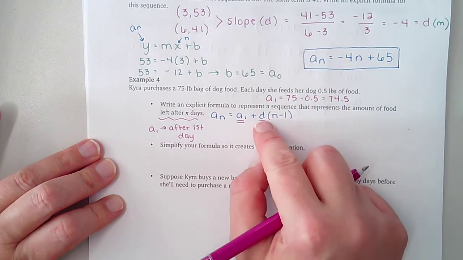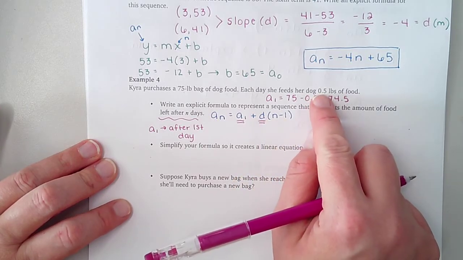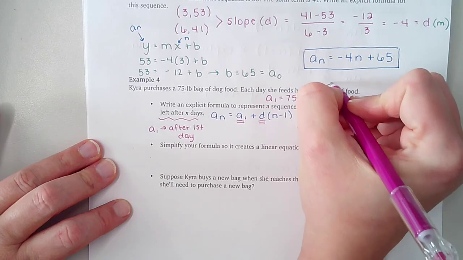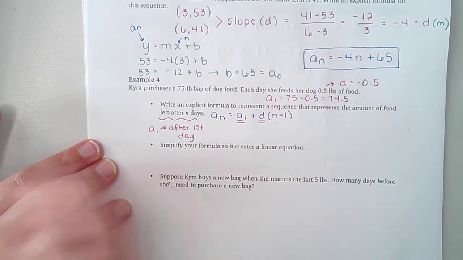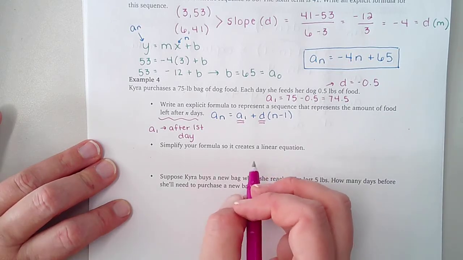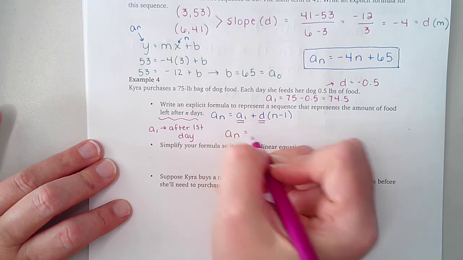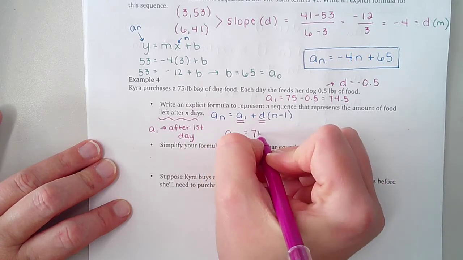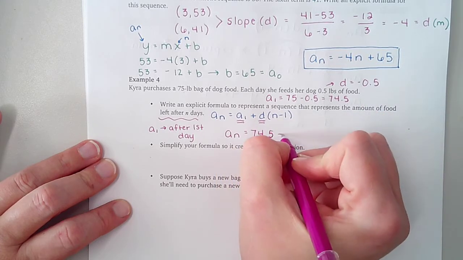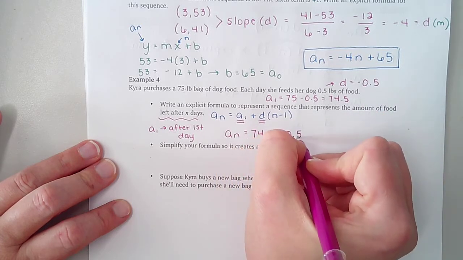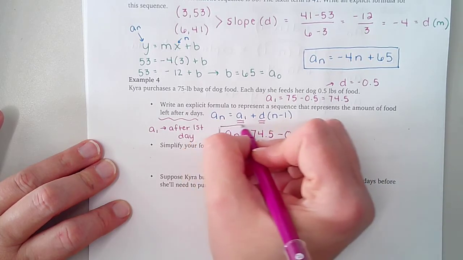My d value is what am I adding or subtracting consistently? In this case, I'm subtracting 0.5. So this tells me my d value is negative 0.5. When I plug it into my formula, I'm going to say a sub n equals my term 1 of 74.5 plus my d value. Now my d value is negative, so I'm going to say minus 0.5 times n minus 1. There's my explicit formula.